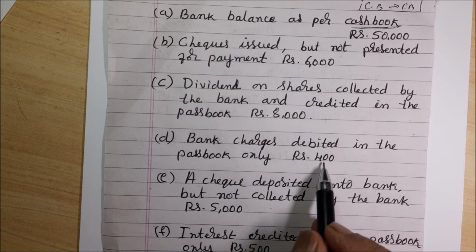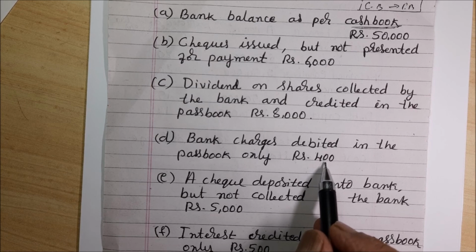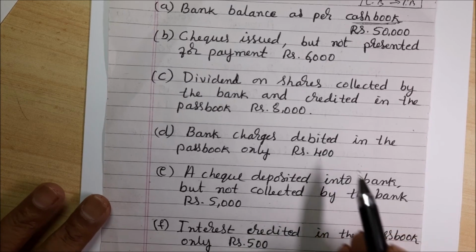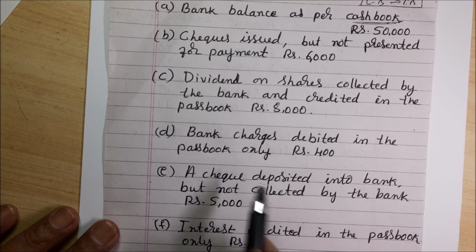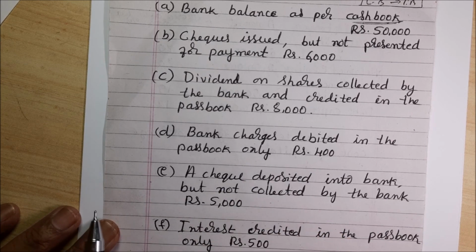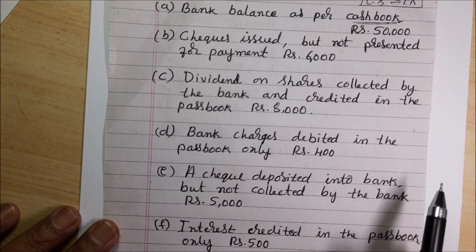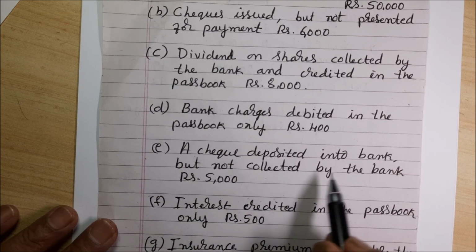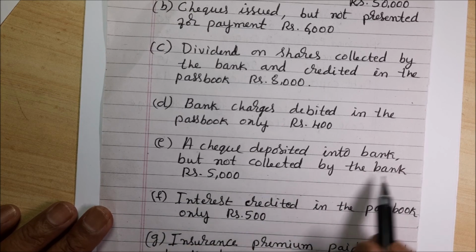I have already told you, you have taken service. For that service, they are going to charge. So whenever they charge, passbook balance automatically comes down, whereas cash book balance is showing more. Cash book balance is showing more, passbook balance is showing less. Deduct. A check deposited into bank but not collected by the bank.